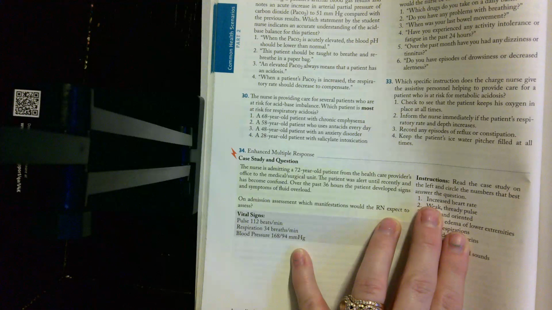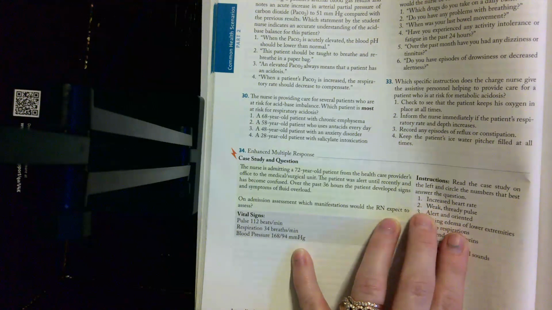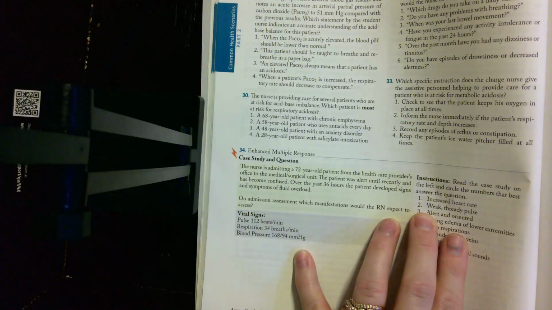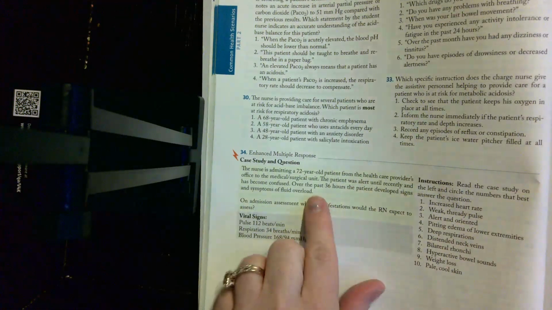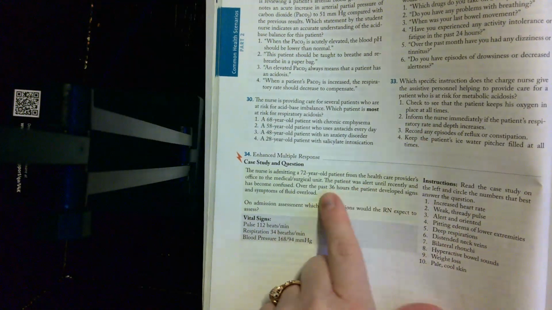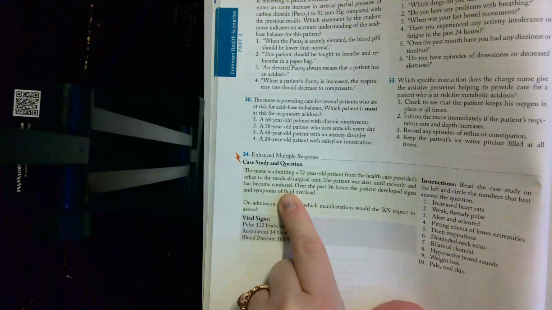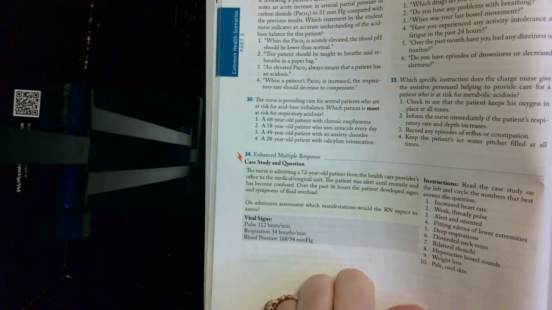Would it be increased heart rate? Yeah, we can definitely see that on this patient. The blood pressure is elevated. We can see an elevated heart rate. 2, weak, thready pulse. Not really. It's probably going to be bounding. 3, alert and oriented. No, because look, the patient was alert until recently and became confused. So that is why they are not going to be alert and oriented, right? It's in the case study.